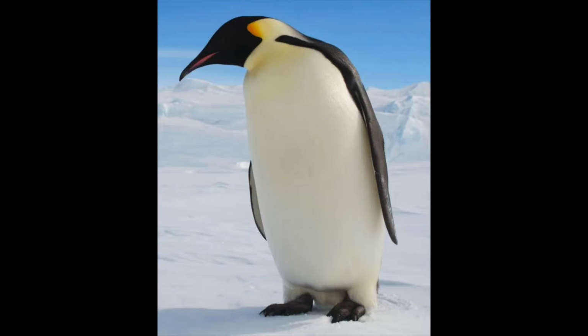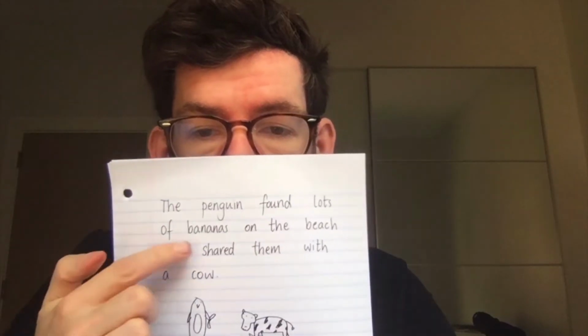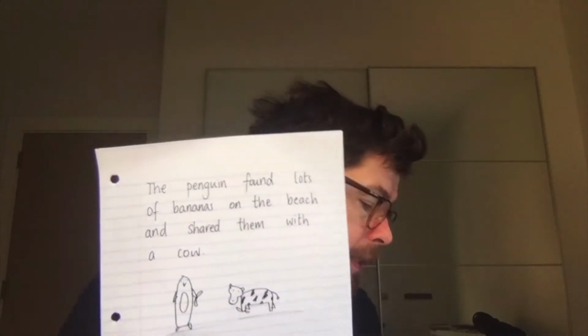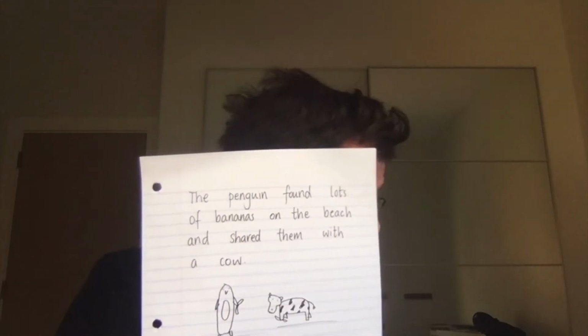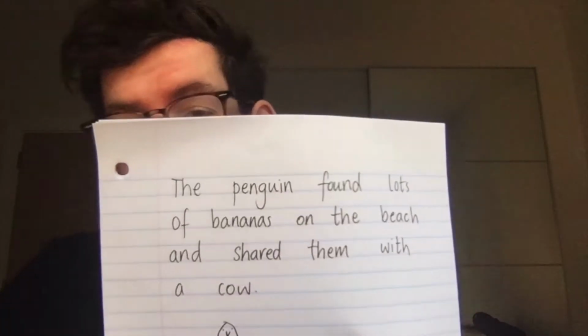2 letters, 1 sound. Okay, so here's my sentence. The penguin found lots of bananas on the beach and shared them with a cow. Now you might notice there that I have some diagrams, 2 letters, 1 sound. Can you see them? Take a moment.